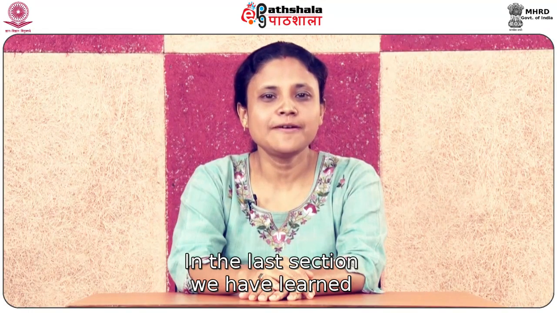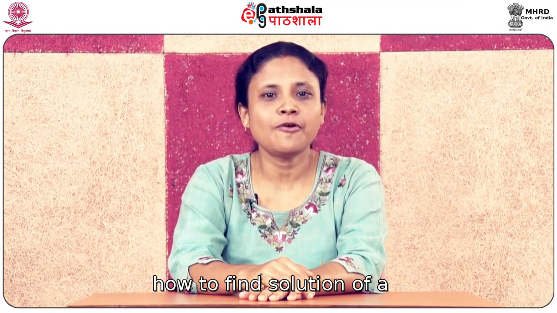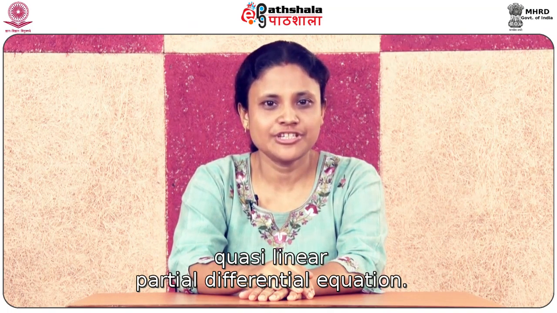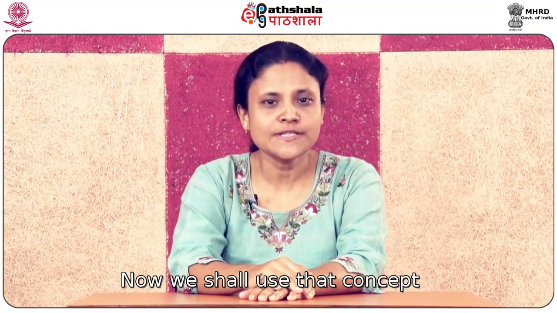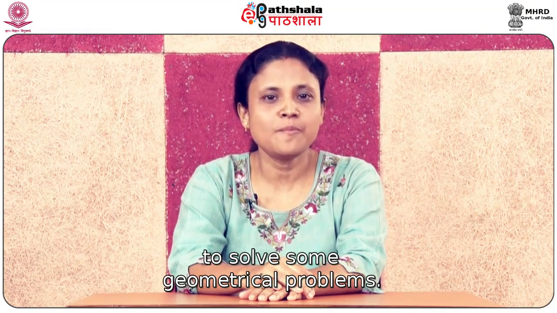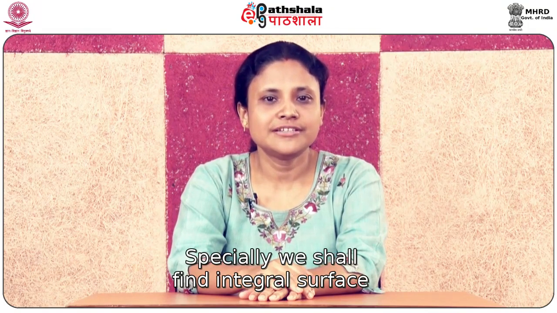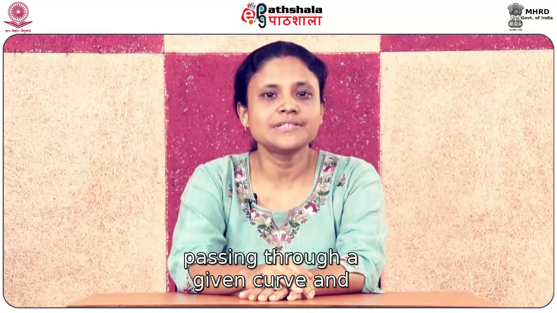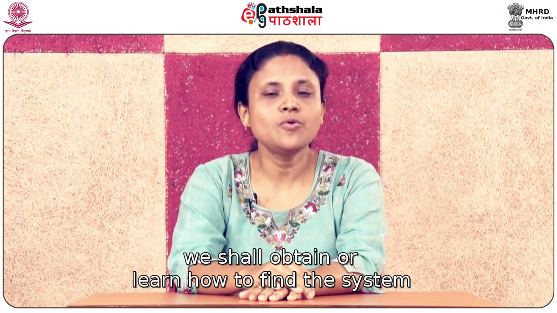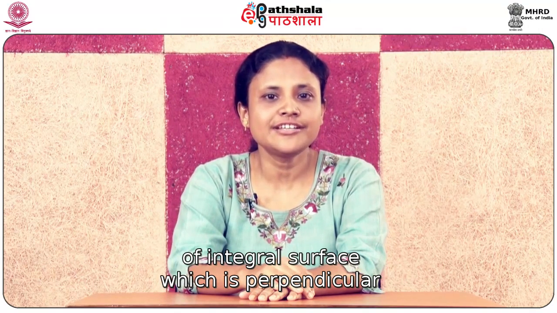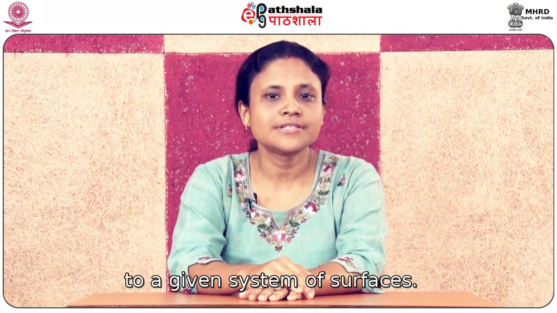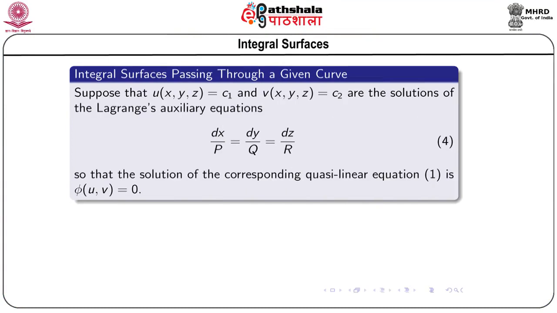In the last section we have learned how to find the solution of a quasi-linear partial differential equation. Now we shall use that concept to solve some geometrical problems. Especially we shall find the integral surface passing through a given curve, and we shall learn how to find the system of integral surfaces which is perpendicular to a given system of surfaces. Now, I am going to discuss how to find the integral surface passing through a given curve.